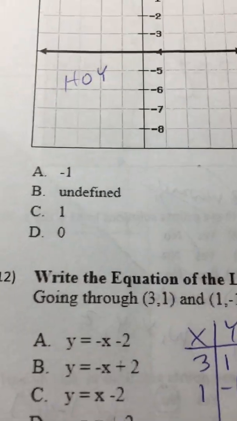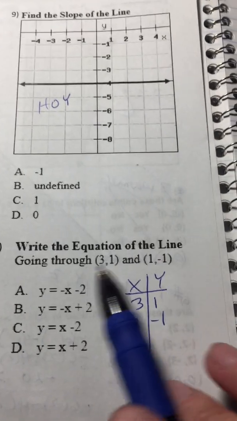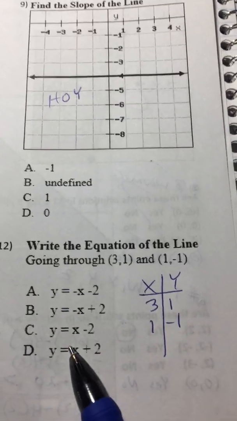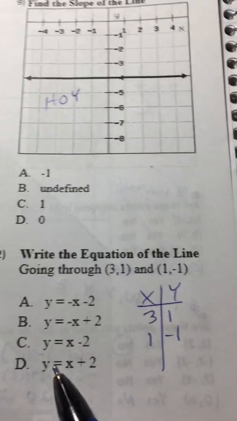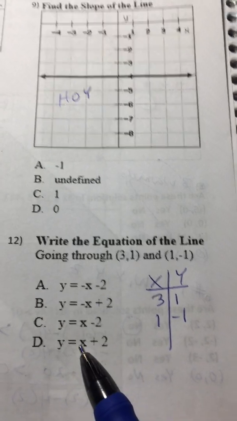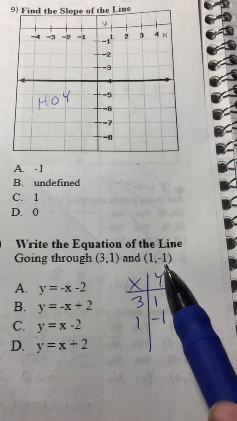13, where is my number 13? Oh, that was 11. We're up to 12. Okay, so 12. Write the equation of a line going through the 2 points. These are all in y equals format, so I can put them in the table. I can put them in the calculator, the Inspire calculator, and the graph icon, and check the table for each one of these equations and see if they go through both these points.